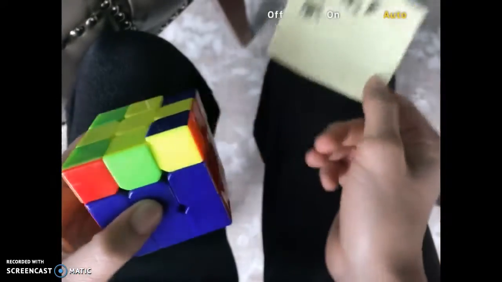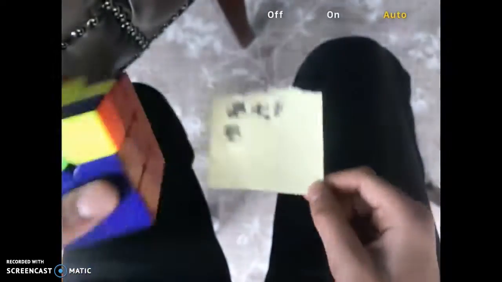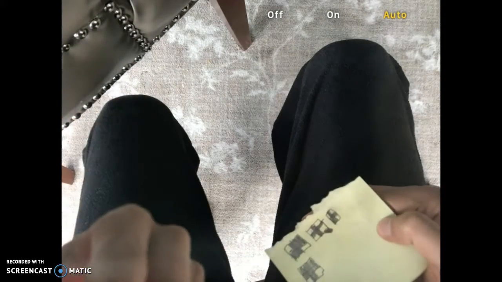So for example, I have this position, or in other words, which side you face. So I have this position right here, correct? See? Now since this yellow piece is below the side that you're facing, I need to face this side like this.